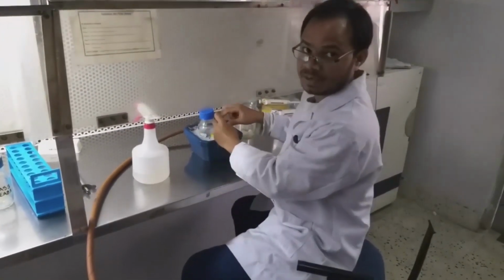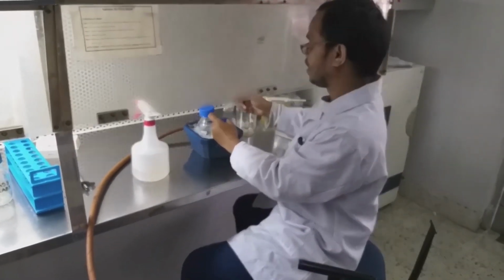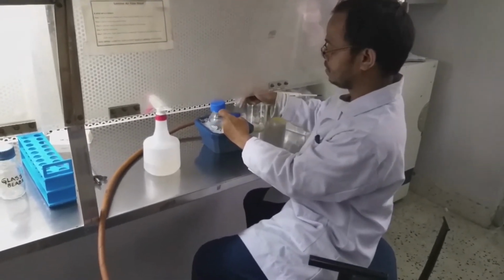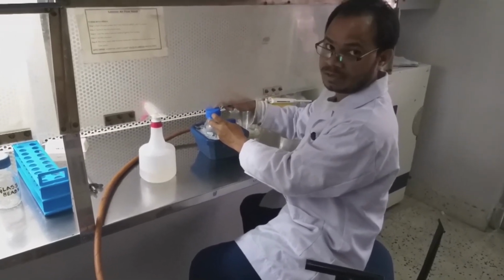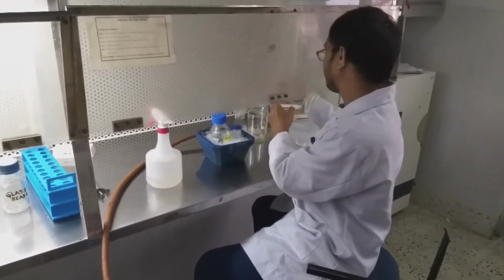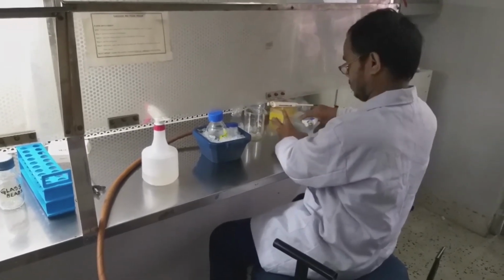We have washed in the final step, so we have to mix this cell pellet with the 0.1 molar calcium chloride, then we will aliquot into Eppendorf tubes for storage.